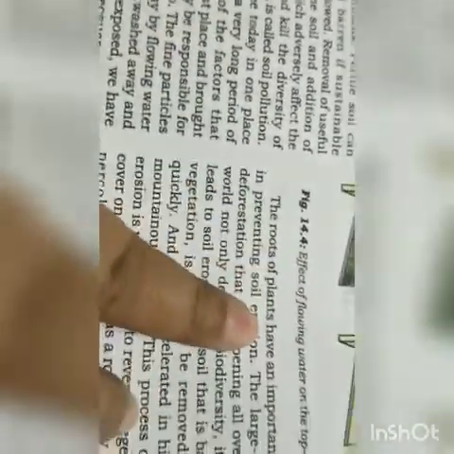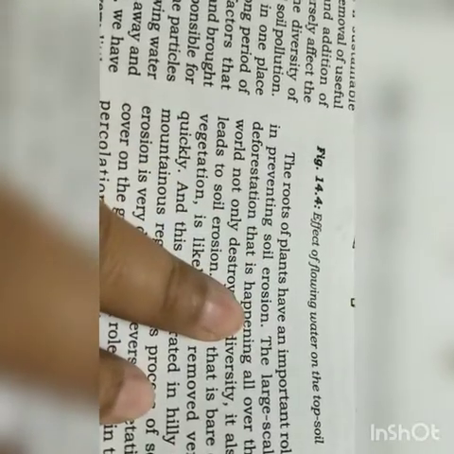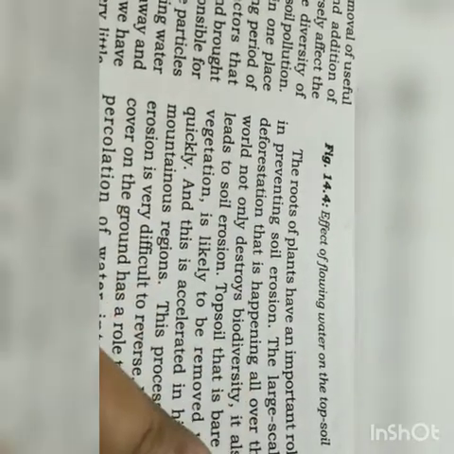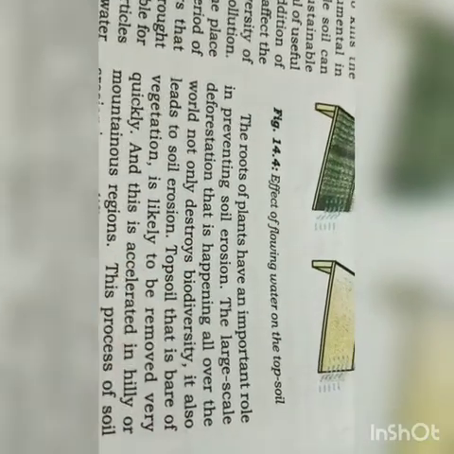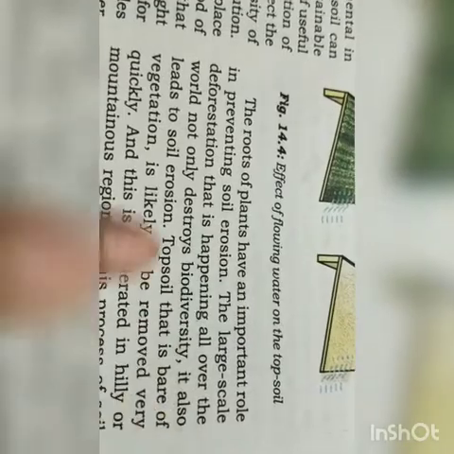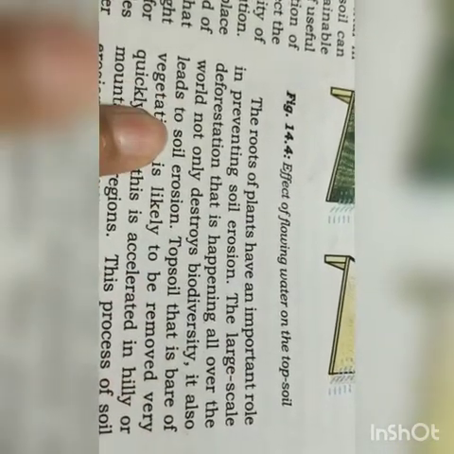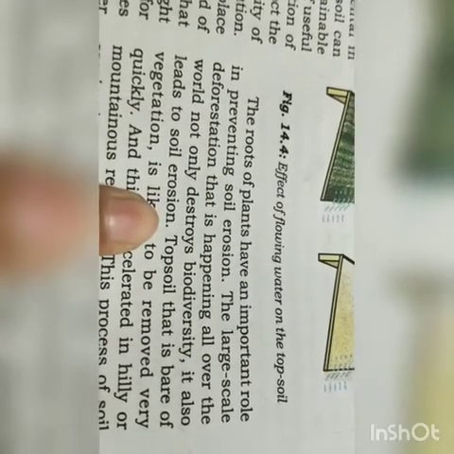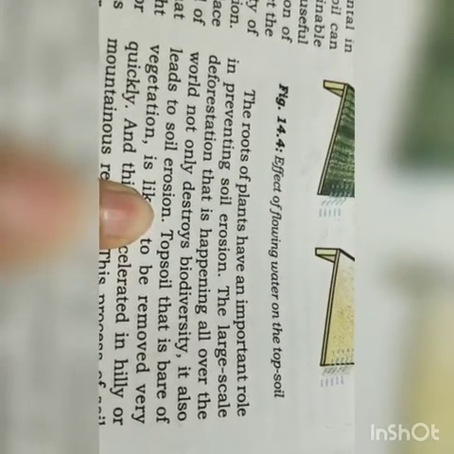The roots of plants have an important role in preventing soil erosion. The large-scale deforestation that is happening all over the world not only destroys biodiversity, it also leads to soil erosion. So what is soil erosion? Removal of the topsoil is called soil erosion.